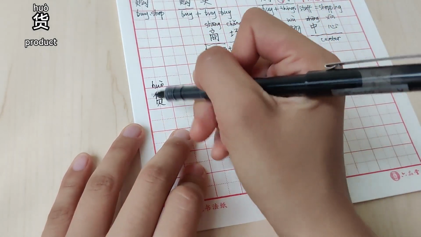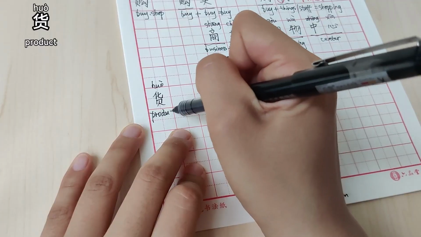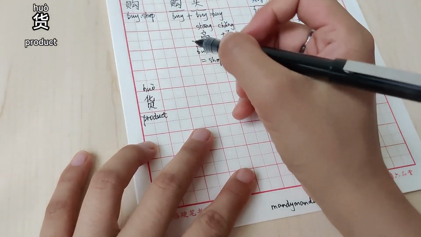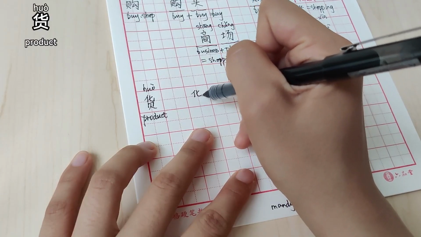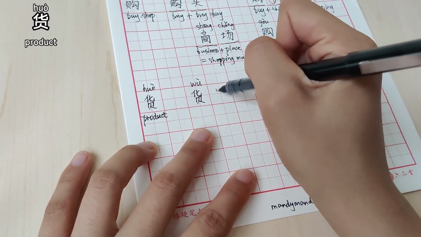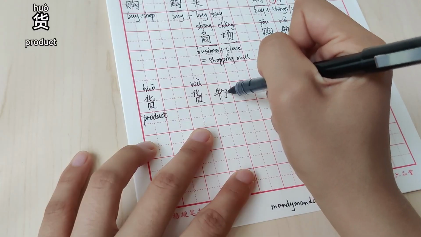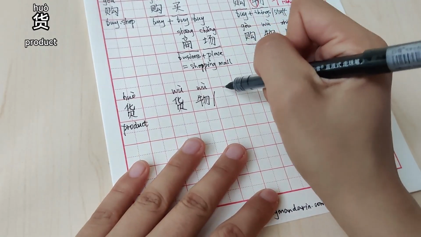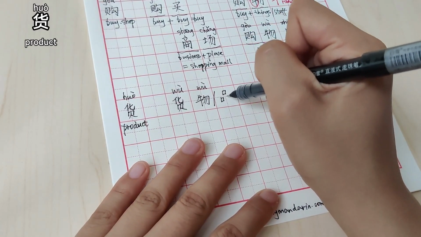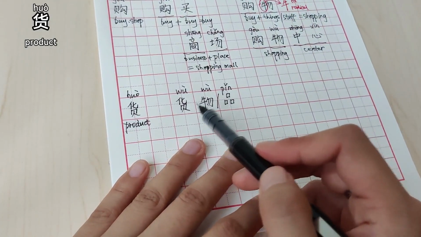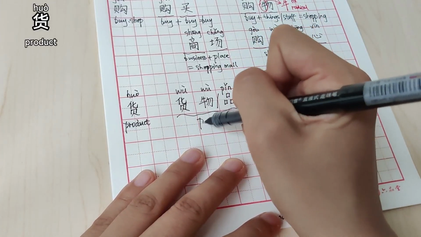货. 货 is the product, right? Product is very important in the business. So to say product in a word, we can say 货物. Or you can say 货品. 货物 or 货品, they are the product.